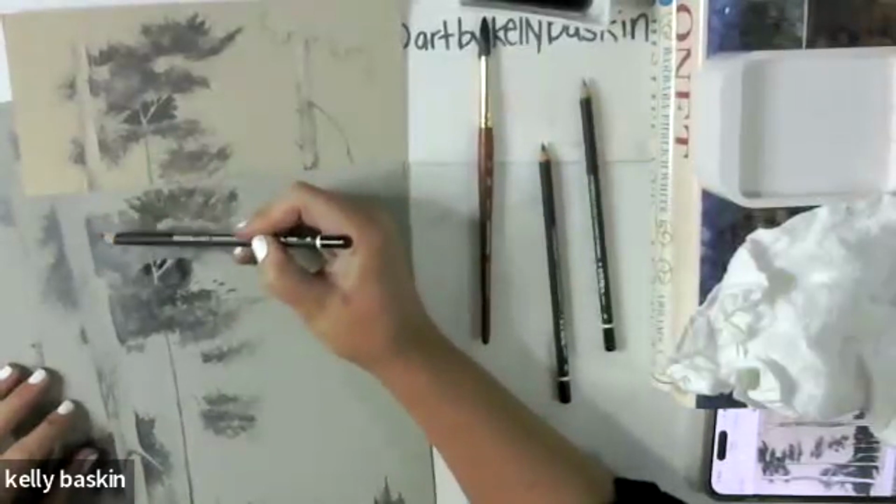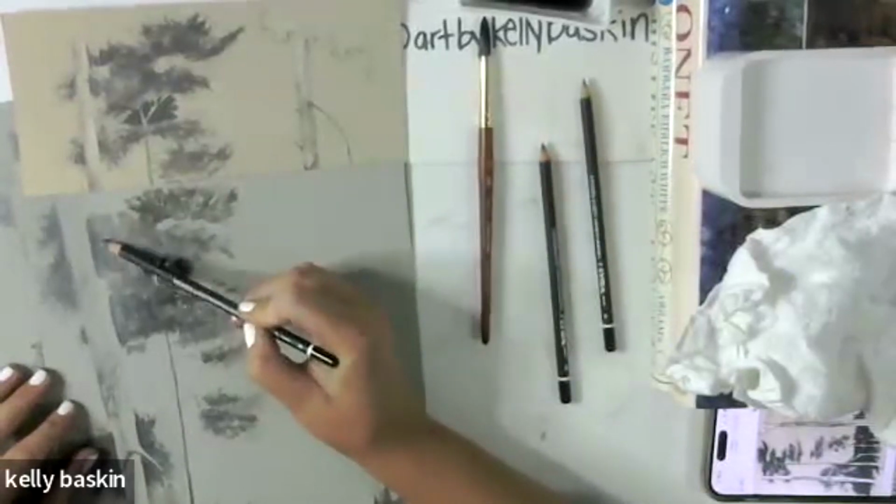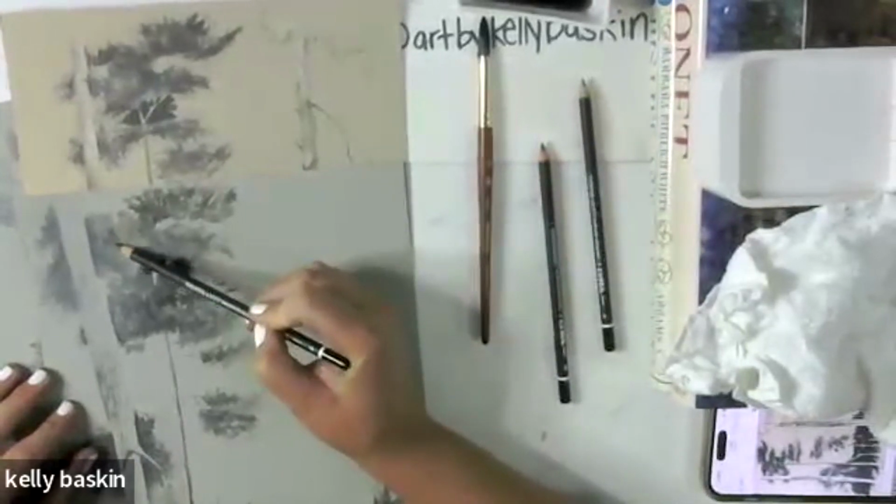So I'm going to go darker here. And then it's naturally darker here. So I'm going to make that even darker.